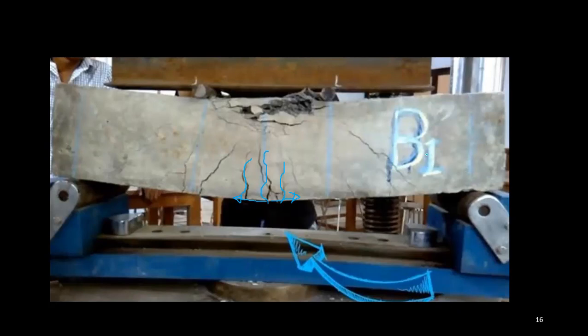And at the support, usually you have diagonal shear cracks, right? These bending cracks are not sudden. Those are ductile type, right? They appear and gradually increase. Shear failures are sudden; they happen at once, right?